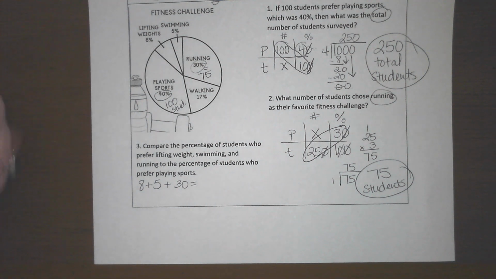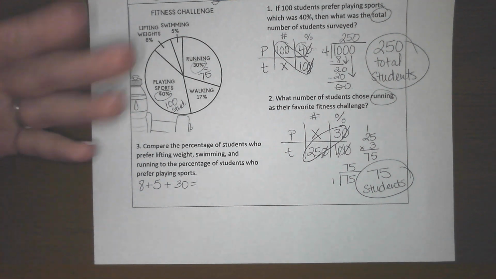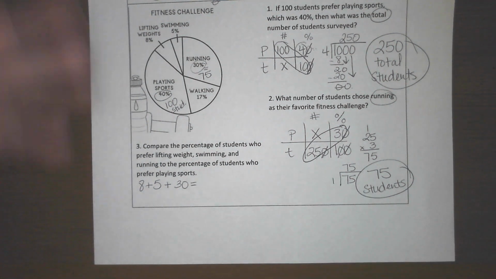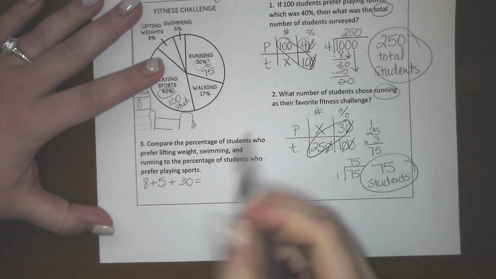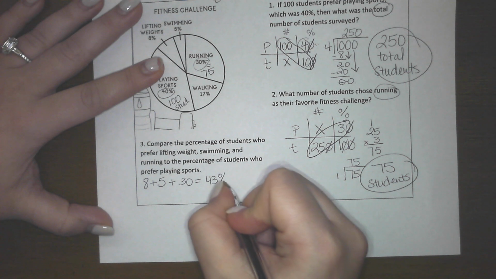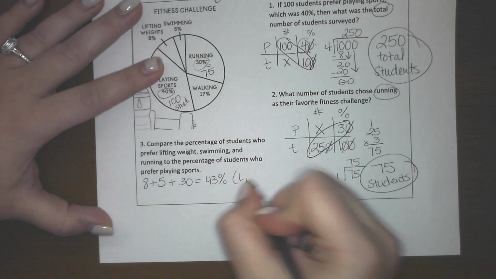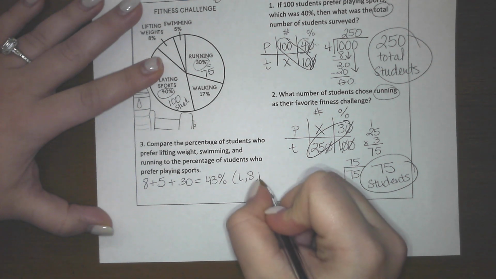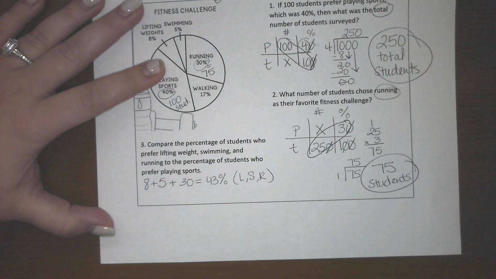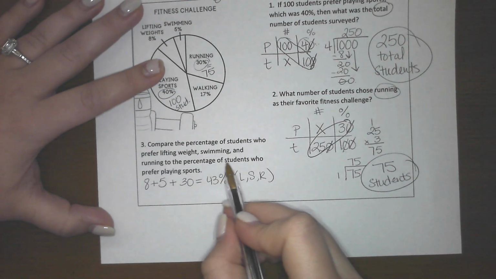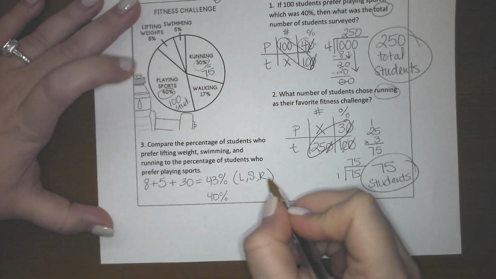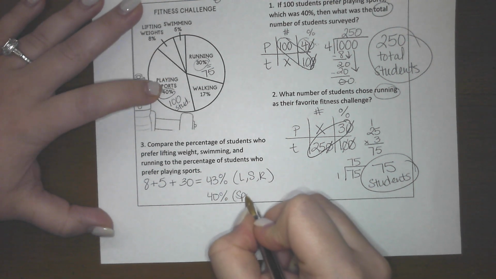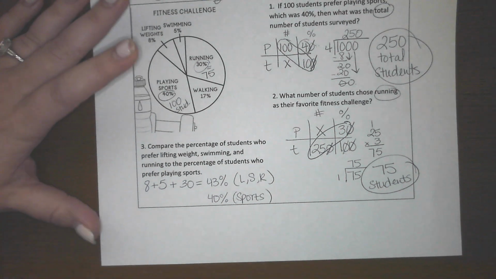So what I want to do is combine those percentages, because I don't need to know the number of people. They're just saying compare the percentages. So 8 plus 5 is 13. 13 plus 30 is 43% total. Okay, so that's lifting, swimming, and running. And then I have the percentage of students who play sports, which is 40%. Because they gave that to us over here. And all they want to know is compare them.